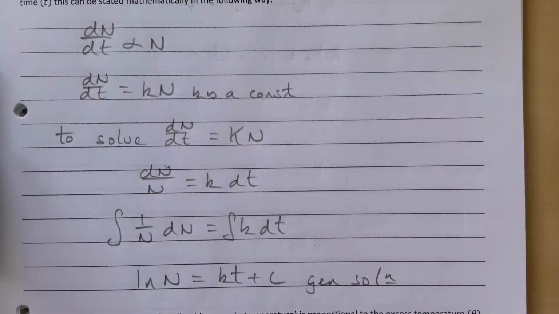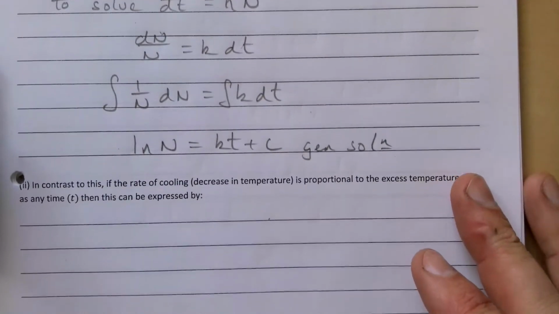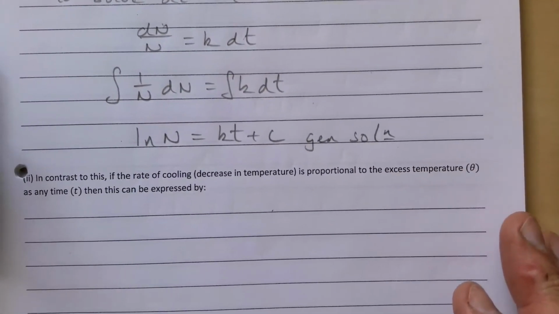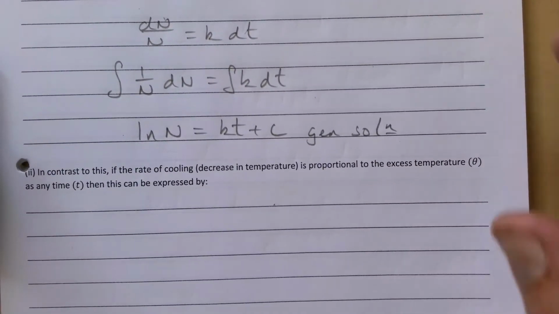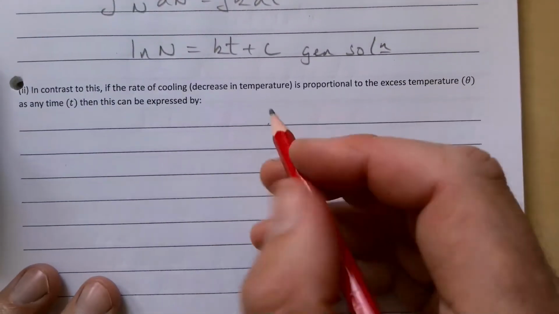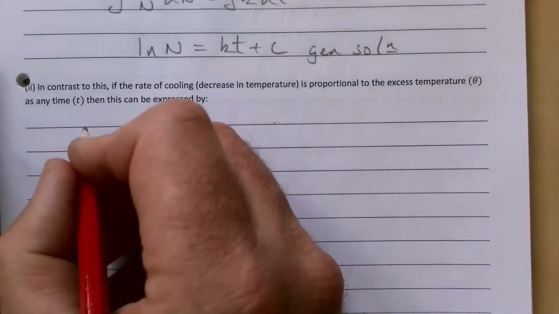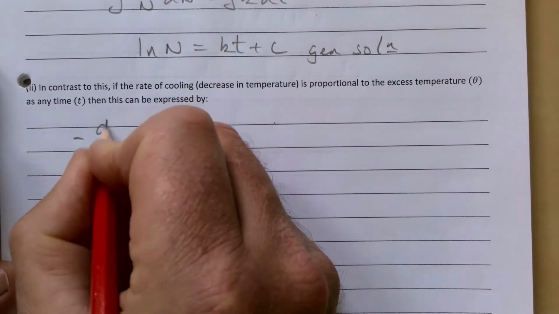In contrast to this, if the rate of cooling, so it's going down, is proportional to the excess temperature theta at any time t, then it can be expressed as minus d theta by dt.